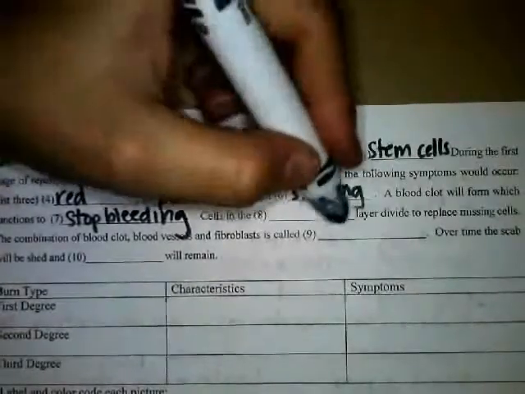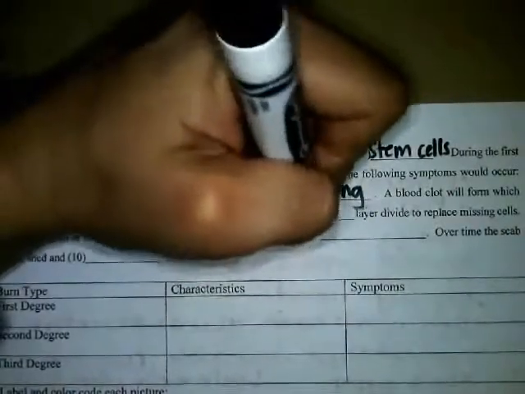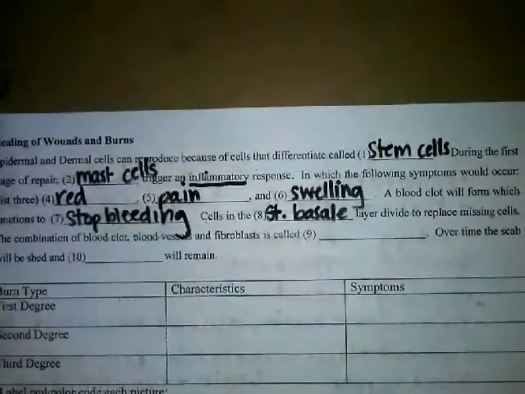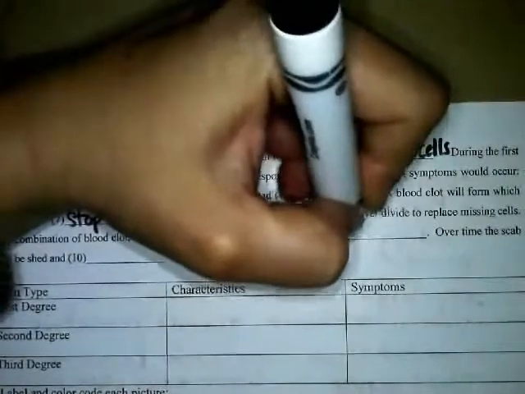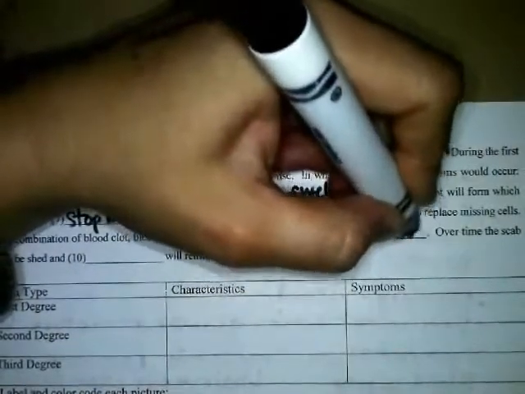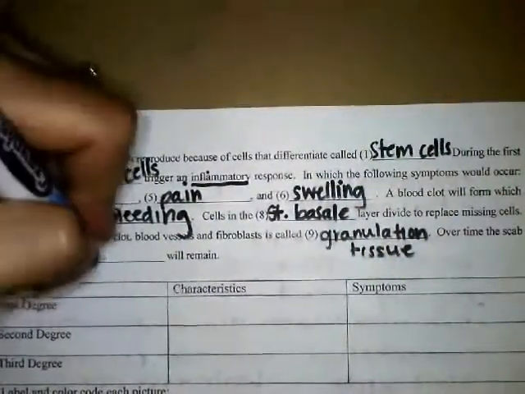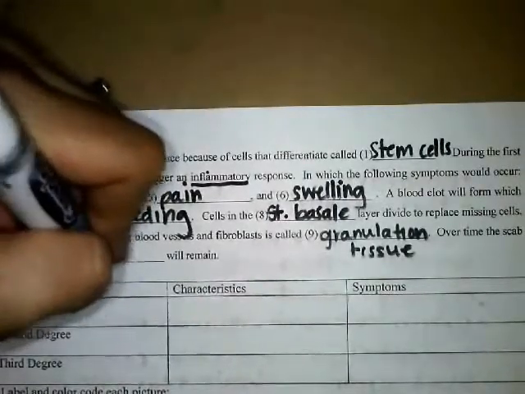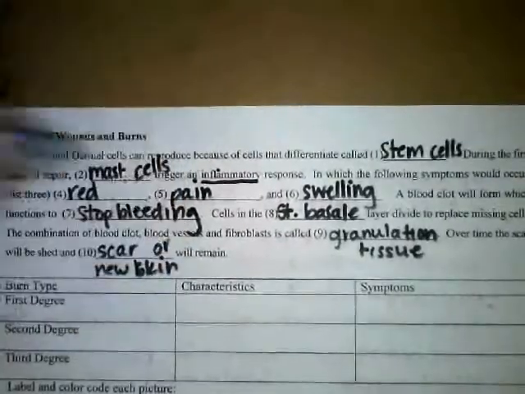And then cells in the blank layer divide to replace missing cells. This is the stratum basal layer. The combination of a blood clot, blood vessels, and fibroblasts is what we call granulation tissue. And then over time, the scab will be shed and a scar will remain, or new skin, depending on the severity of the injury.